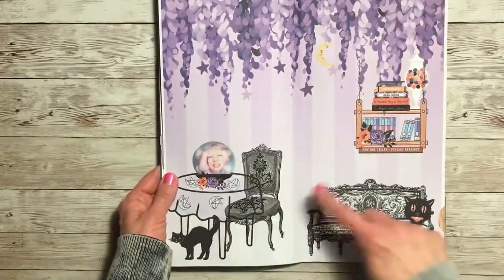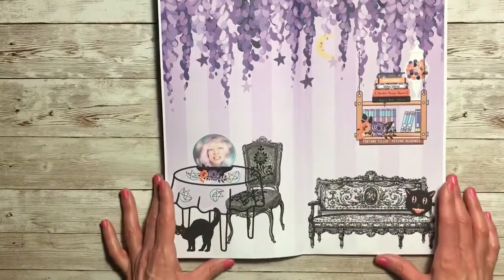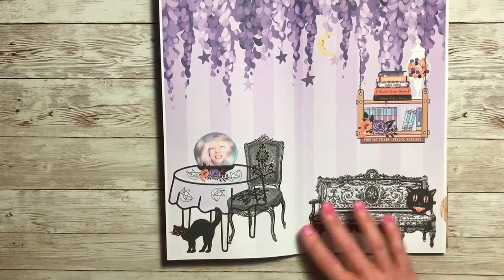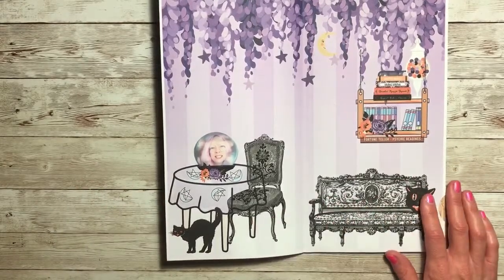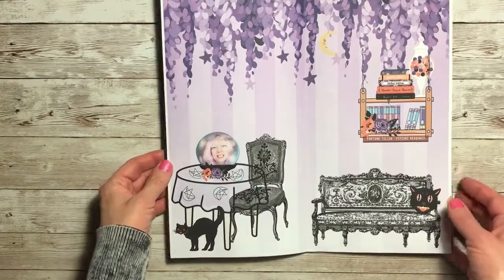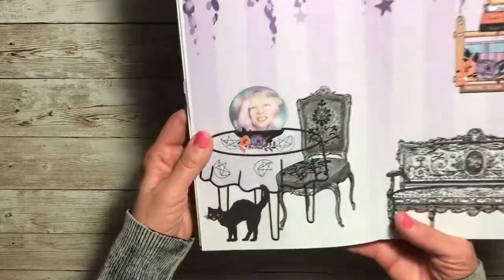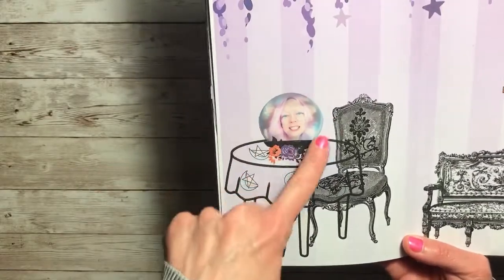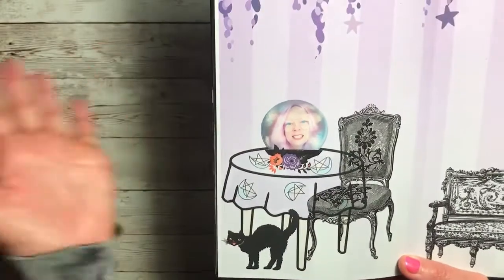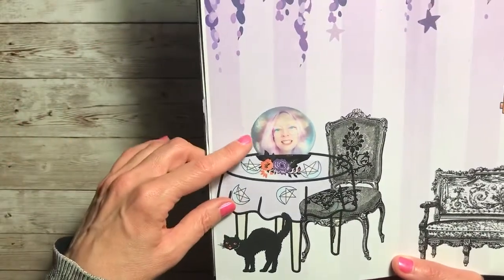So I just kind of pieced it together to create this room for a fortune teller. And this went along with prompts number 11, design a costume that represents 2020. Well, my costume was this crystal ball, and it's also an ode to the Haunted Mansion, Madame Leota.